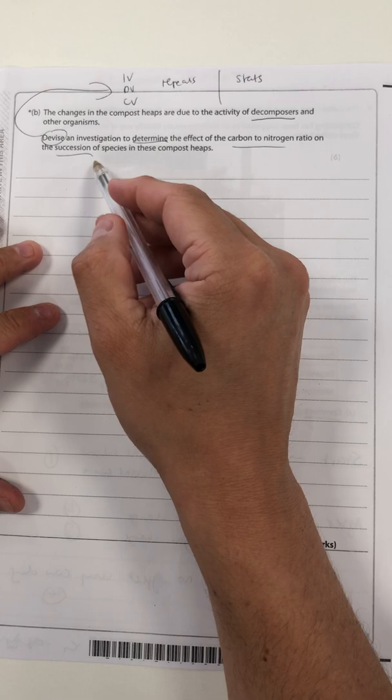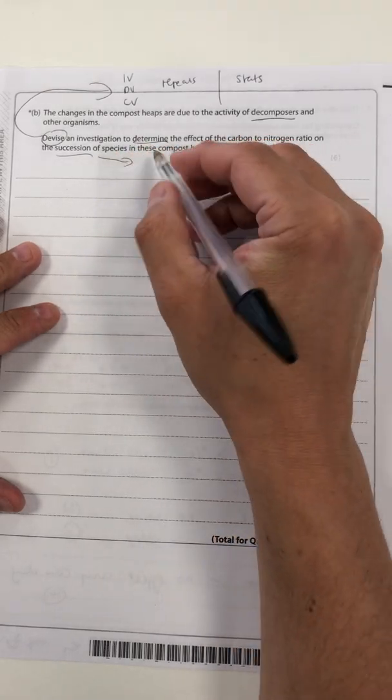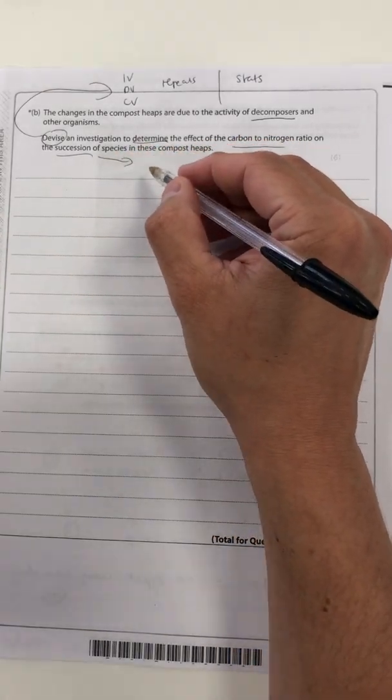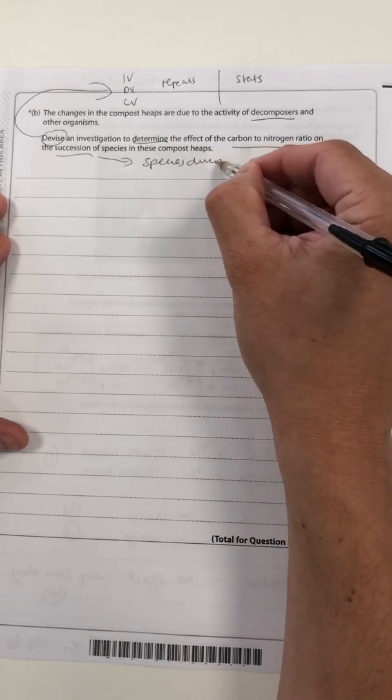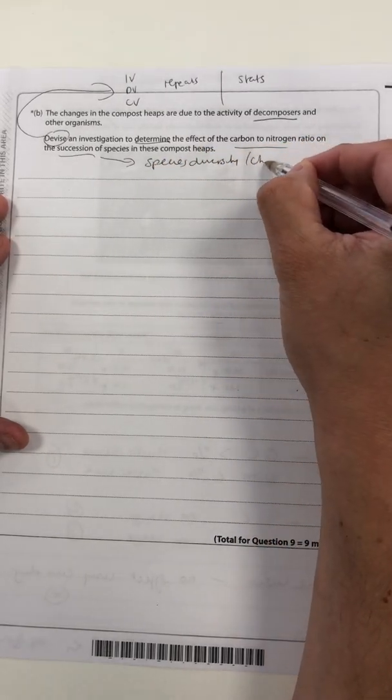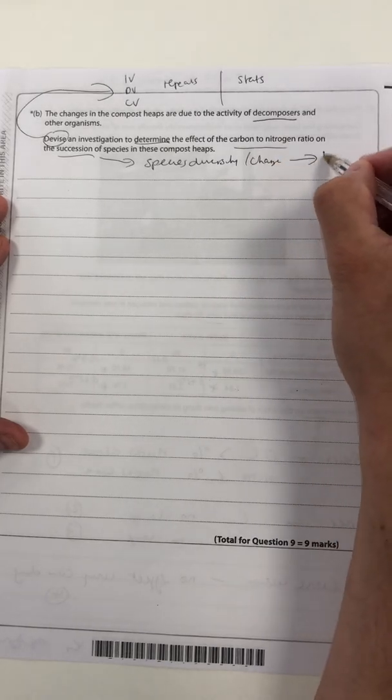If we look at succession, which is clearly something that you've studied in this topic, succession is really looking at the species diversity or change, and that is over time. Outside, that time is going to be hundreds, if not thousands of years. In a compost heap, it's going to be far less than that. So this is something you're going to measure.